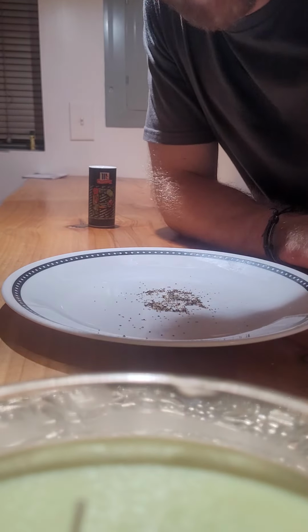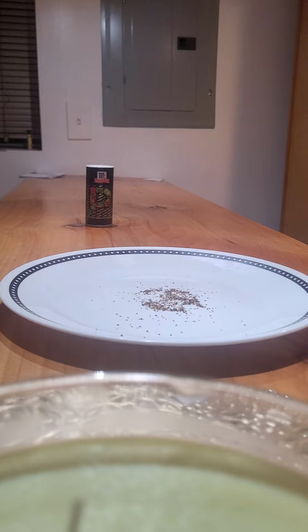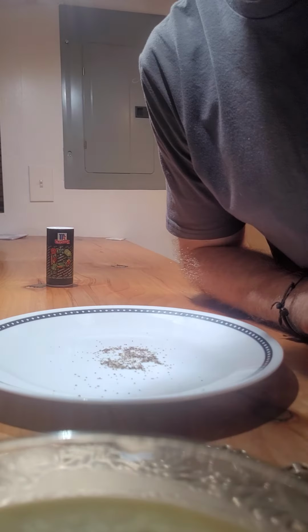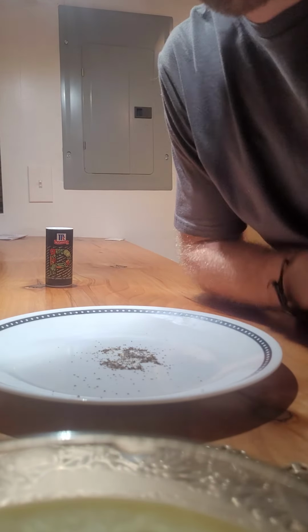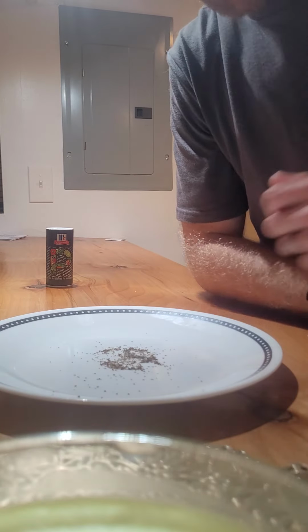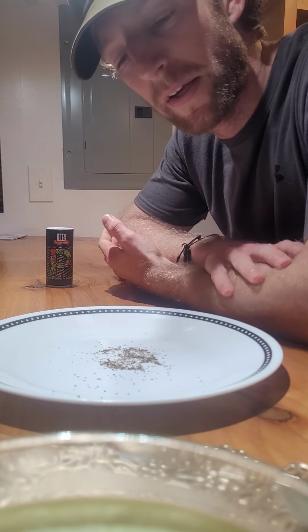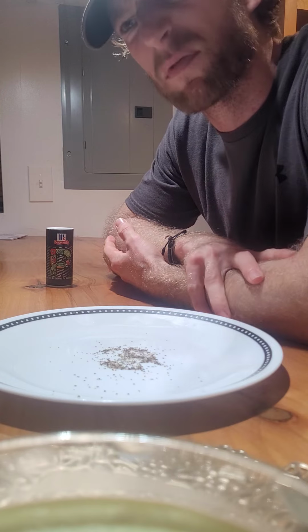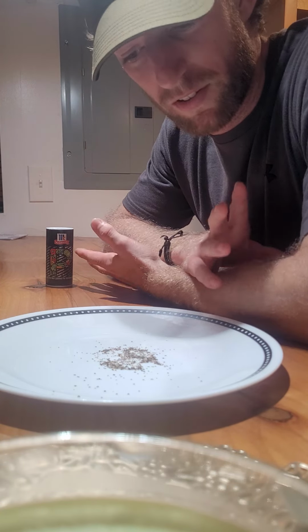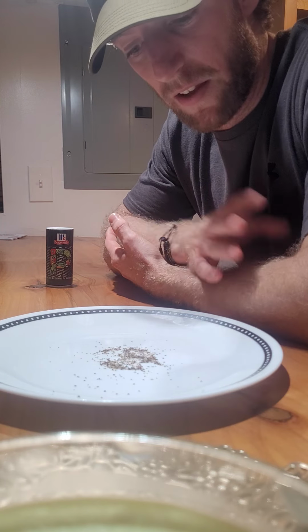So a few of my takeaways as we get this camera more situated. A few of my takeaways. The table salt is a compound. We know there are equal parts sodium, equal parts chloride. Those are the two particles, if you will, elements in the compound.